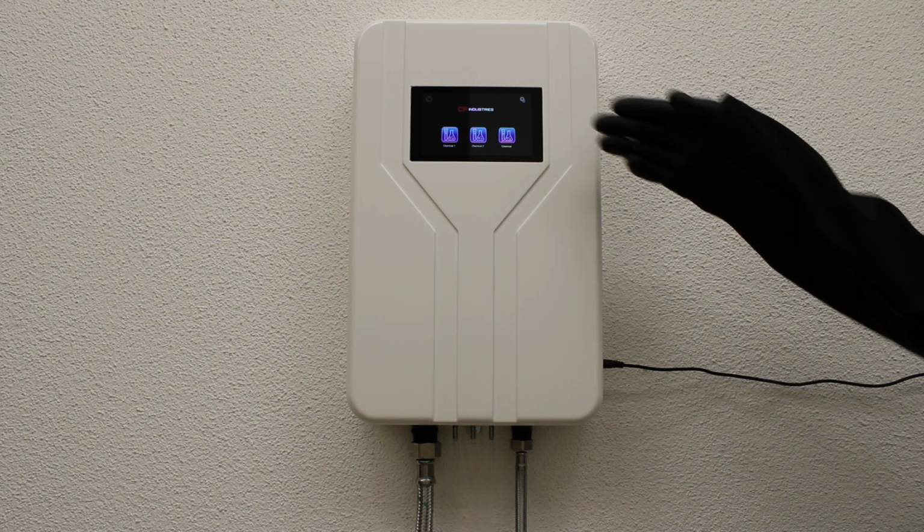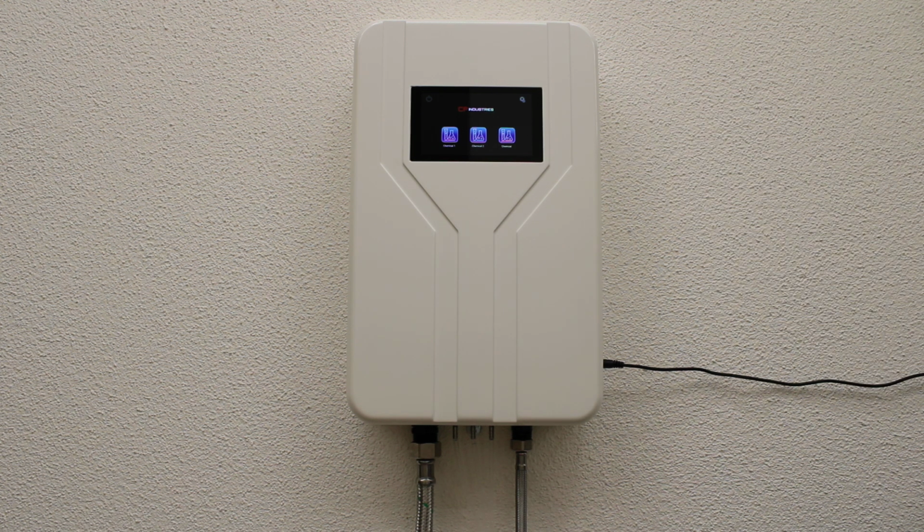Once the main user interface appears, the system is ready for operation. For new installations, the system will need to go through an initial setup process.